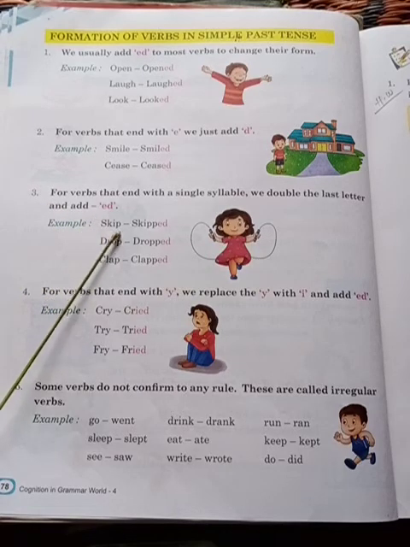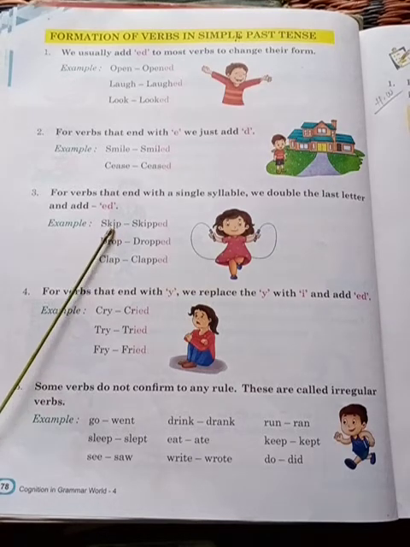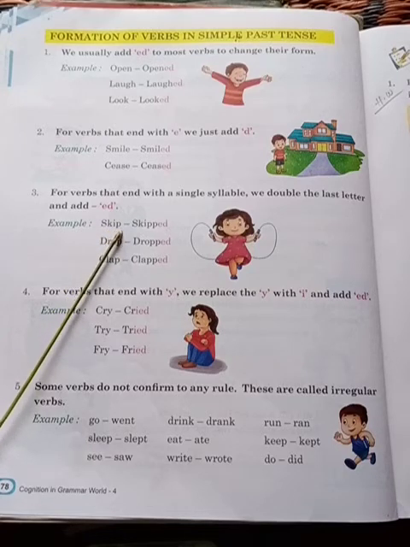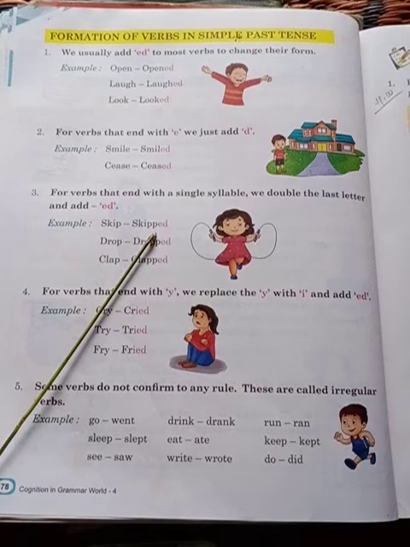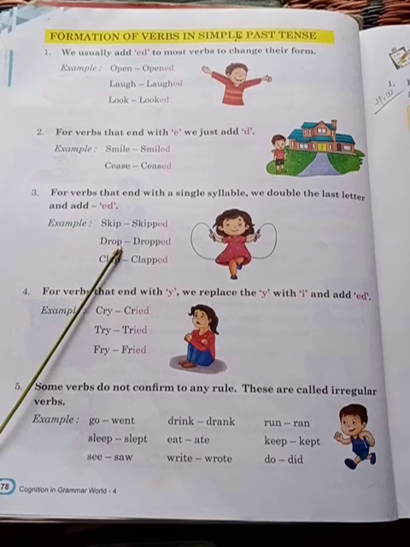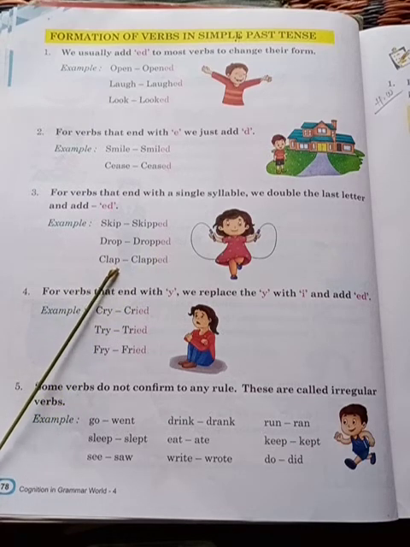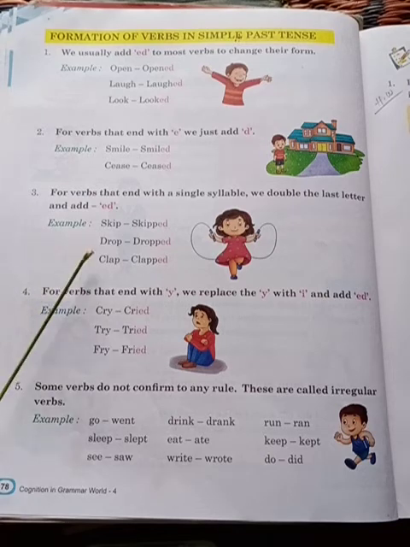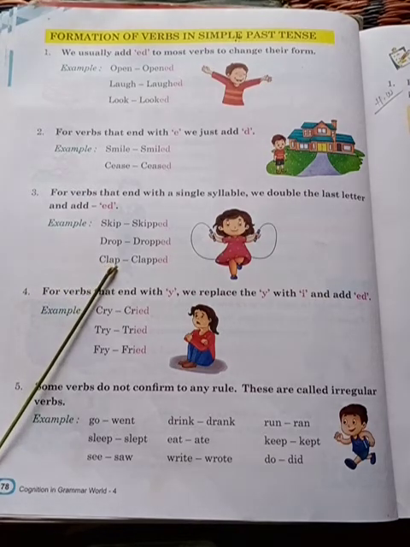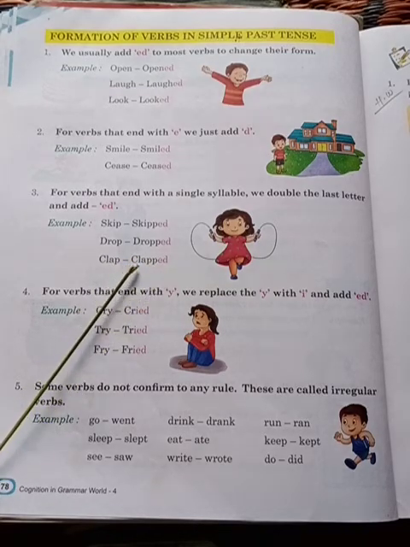Skip. P means it is a single syllable, or we can say it is a consonant and before it is a vowel. So we have to double P, and add ed. So the word became skipped. Drop. Here P is a consonant, O is a vowel. So double P and then add ed: dropped. Clap. P is a consonant and A is a vowel. So we write double P and then add ed. So the word became clapped.